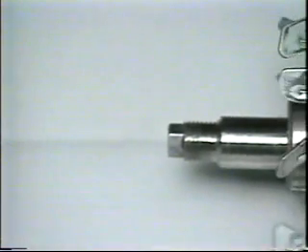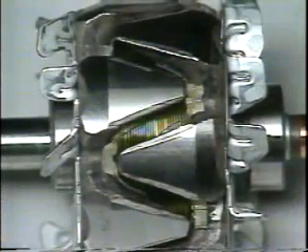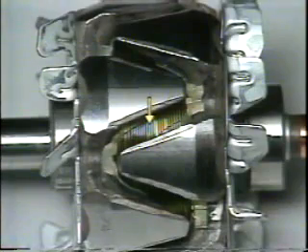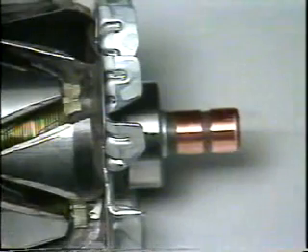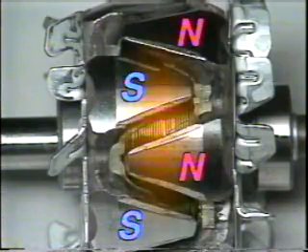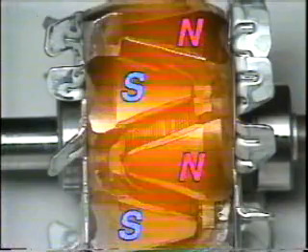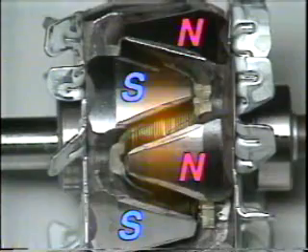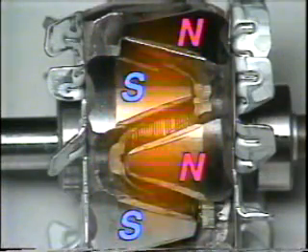The rotor consists of a rotor shaft, 2 cores, a rotor coil, 2 slip rings, and so on. When the current flows to the rotor coil through the slip rings, one of the cores becomes the north pole and the other becomes the south pole. That is to say, the rotor becomes an electromagnet. The strength of the magnetic field can be changed by varying the amount of electric current supplied to the rotor coil.